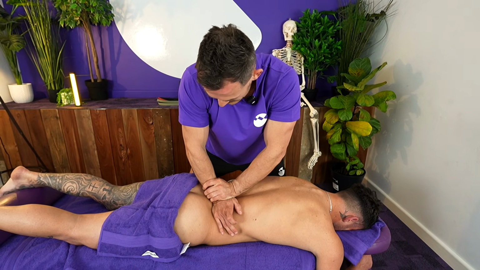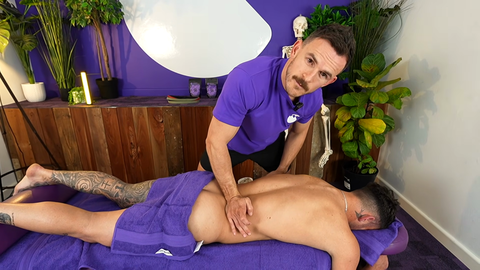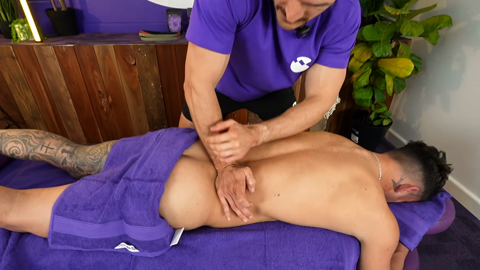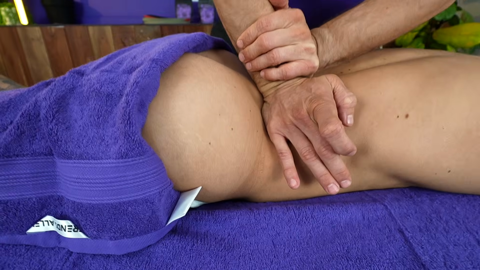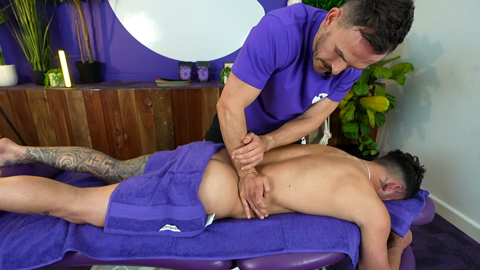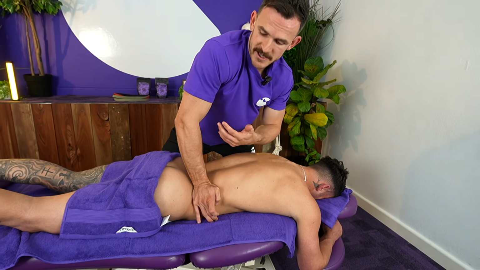Okay, so starting at the lower back here, a couple of nice broader strokes, but I'm still getting some depth. If you come down here, you can see that I'm still putting quite a bit of pressure in there, but it's more of an exploring stroke just to get an idea of what's going on with your body, so that it's not too overbearing to start with.